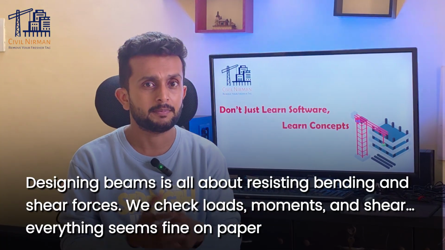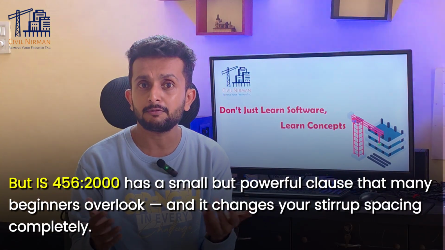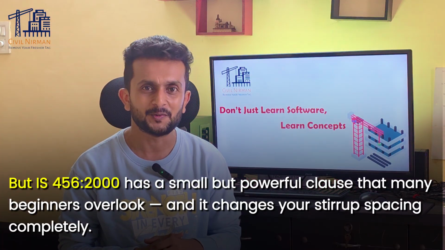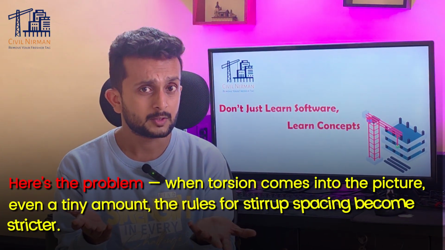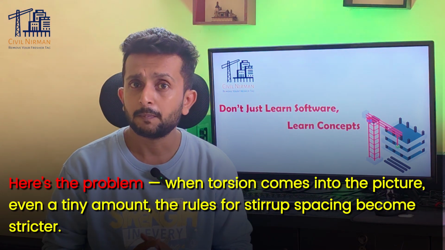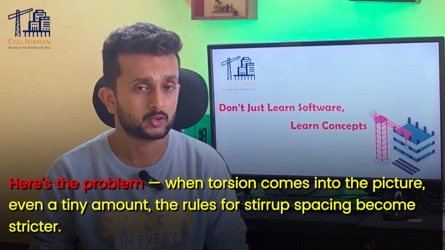Everything seems fine on paper, but IS 456-2000 has a small but very powerful clause that many beginners overlook, and it changes your stirrup spacing completely. Look, here is the problem. When torsion comes into the picture, even a tiny amount, the rules for stirrup spacing become stricter.